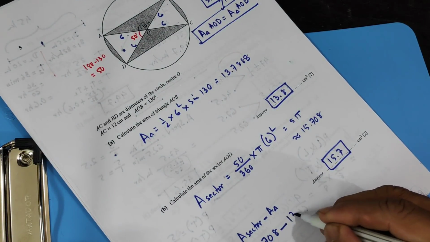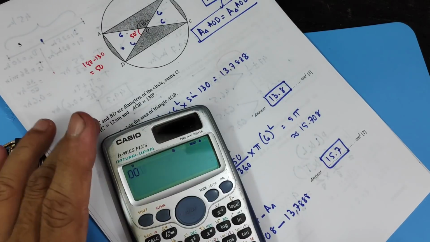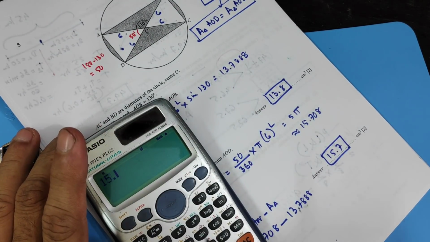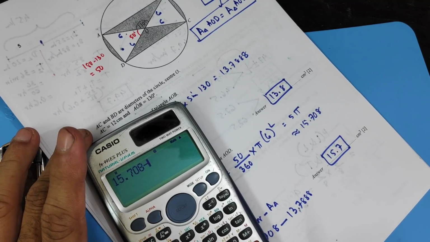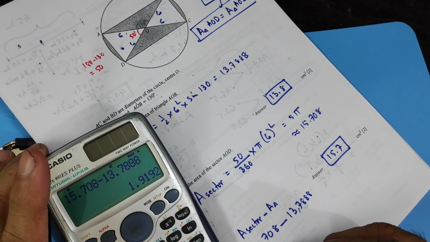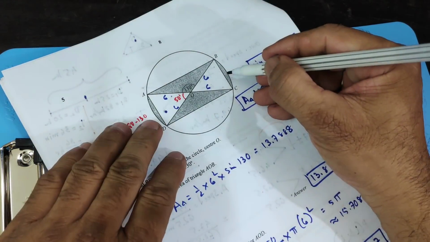So I'm going to put that. So what do I got? 15.708 minus 13.7888. Okay, so I'm going to have this area, 1.9192. That's the area of this segment.